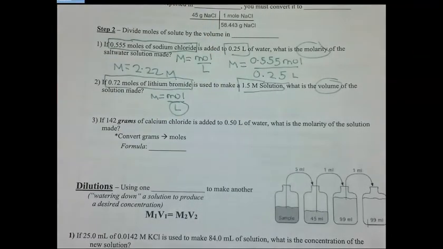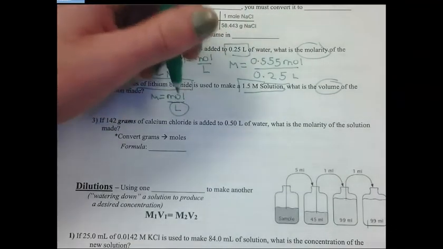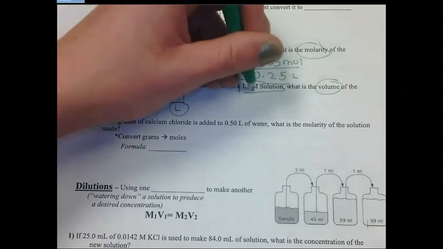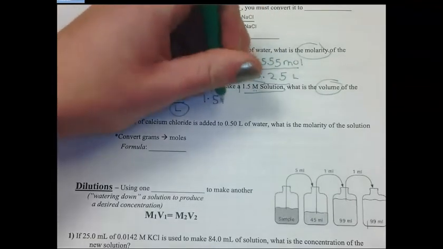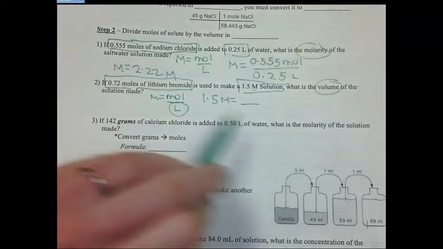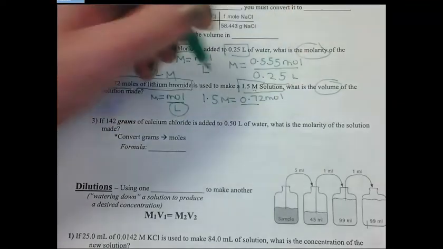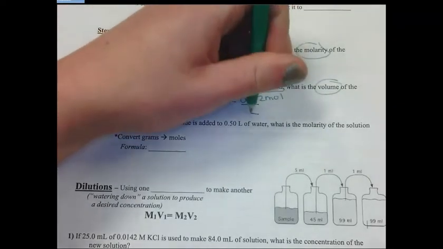So we're solving for L. So we've got to do a little bit of equation rearranging so we can get L by itself. This is my big M. This is where the moles go. And I'm looking for the liters.